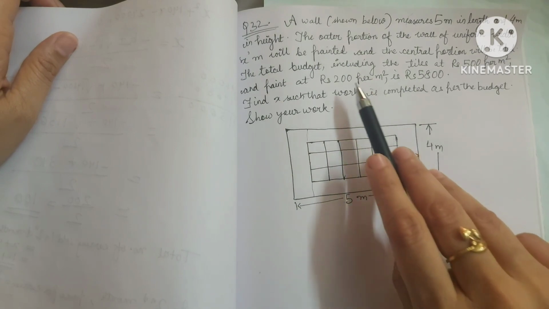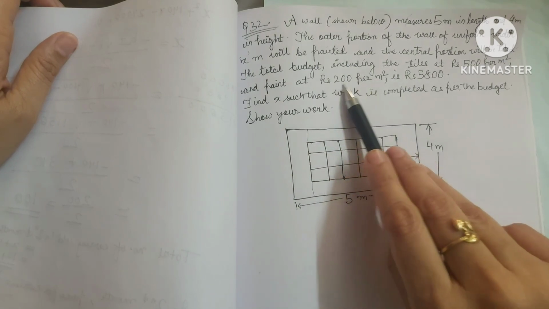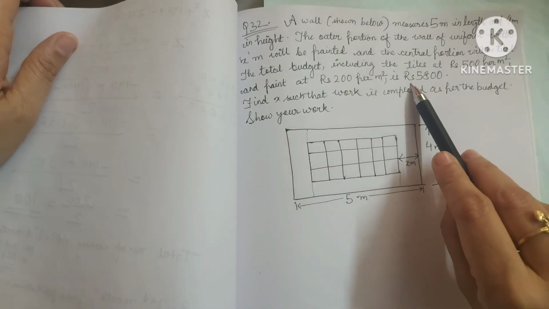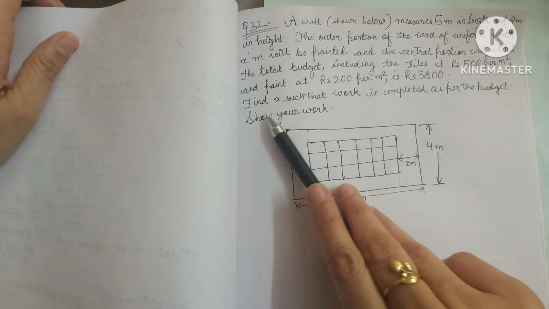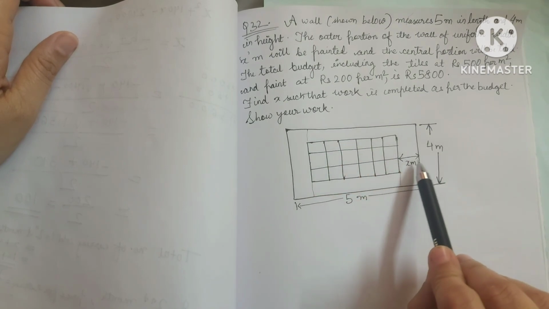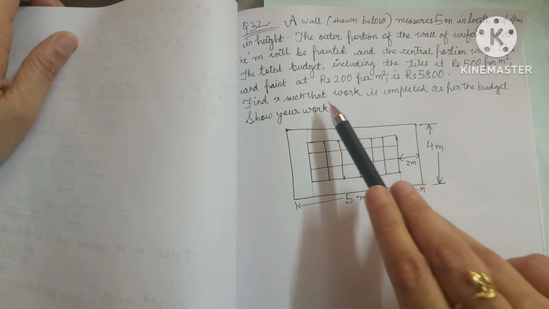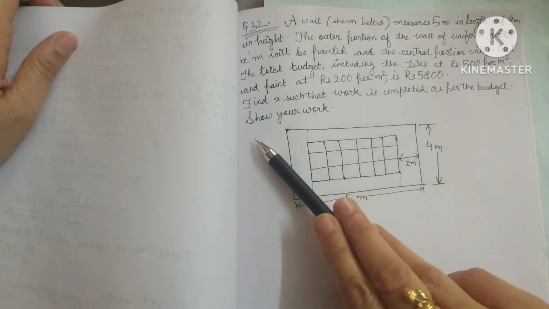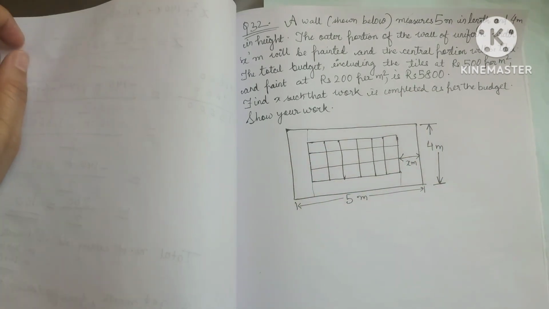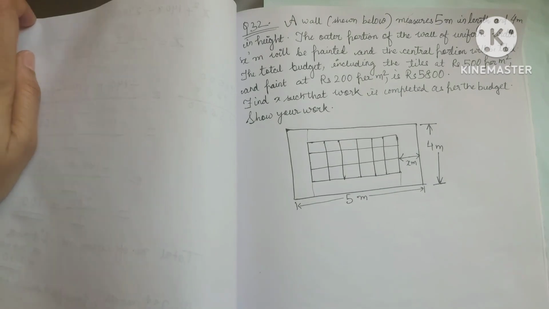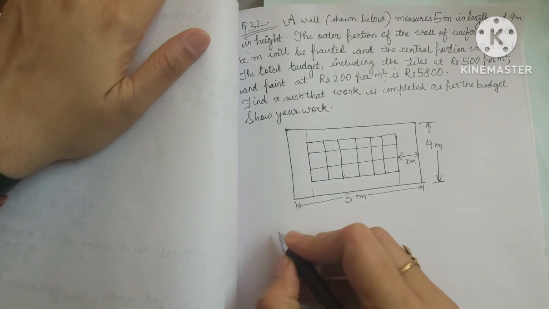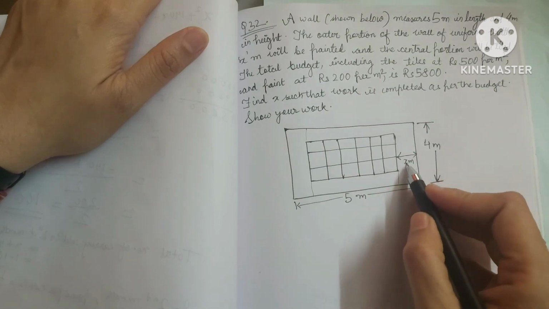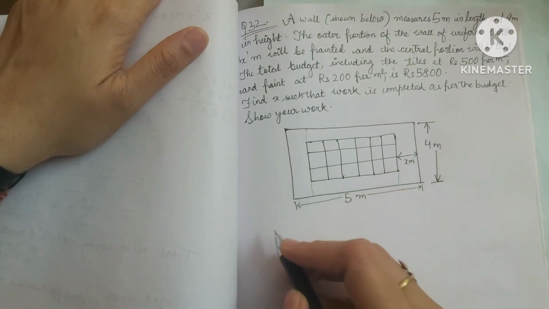This is the need. So that is to be done at rupees 200 per meter square rate, and the total cost of this wall says that work is completed as per the budget. Show your work. Now let's take the area that needs to be tiled. What is the area? Let's calculate that in terms of x. Finally, we'll get the value of x from there.